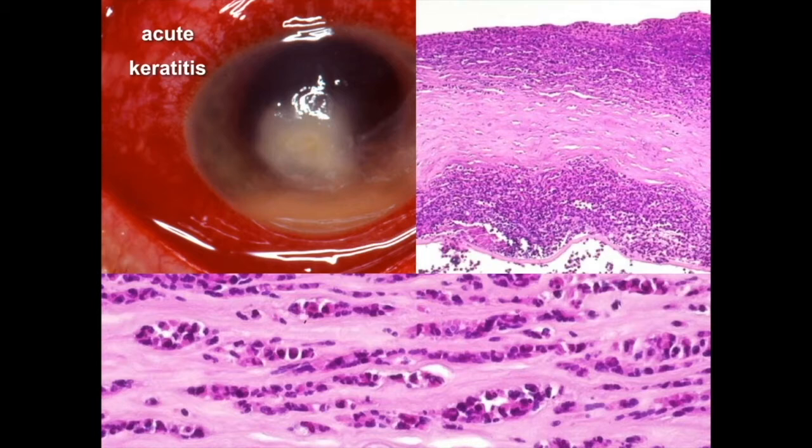Keratitis can be acute or chronic. Acute keratitis typically is caused by infection by bacteria or fungi. Histopathologically, we see the accumulation of polymorphonuclear leukocytes initially in the interlamellar clefts. As the infection spreads, it causes a necrotizing keratitis with dissolution, ulceration, and loss of substance.